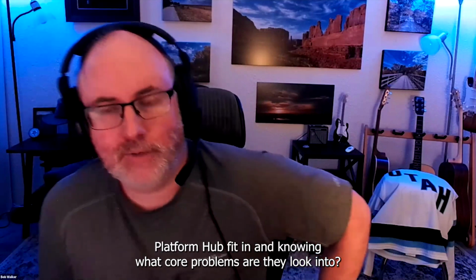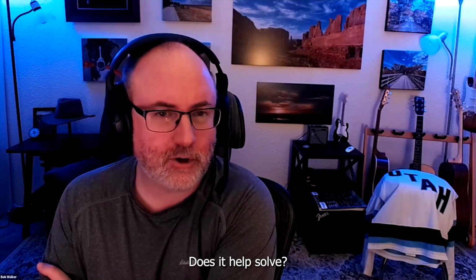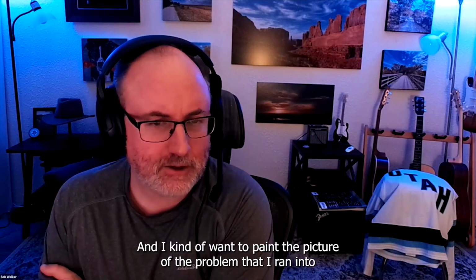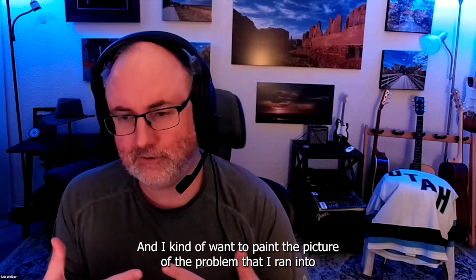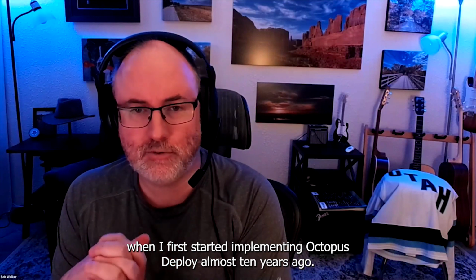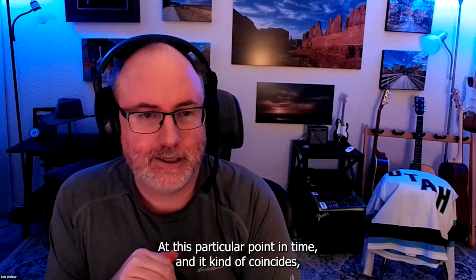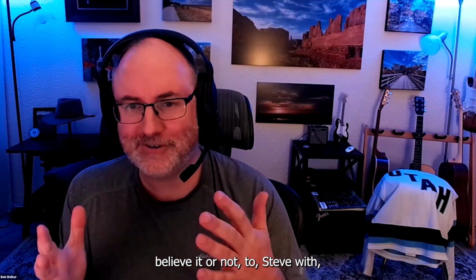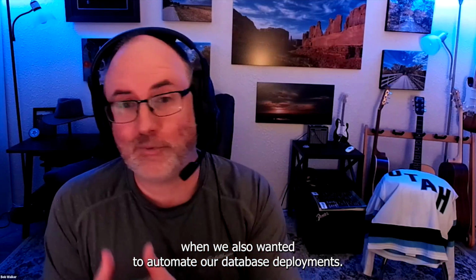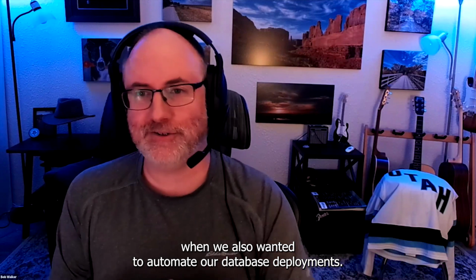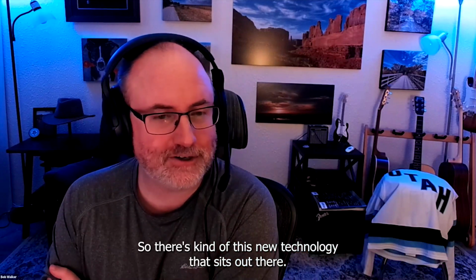Where does Platform Hub fit in, and what core problems does it help solve? I want to paint the picture of the problem that I ran into when I first started implementing Octopus Deploy almost 10 years ago. And it coincides, believe it or not, Steve, with when we also wanted to automate our database deployments. So there's this new technology that sits out there.